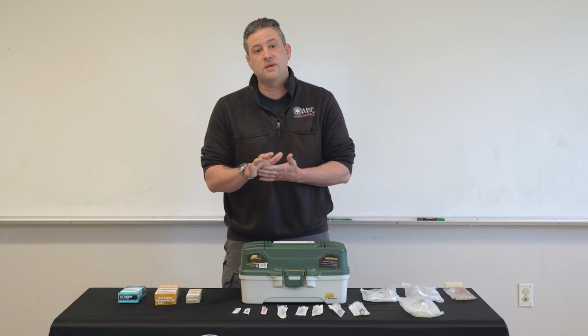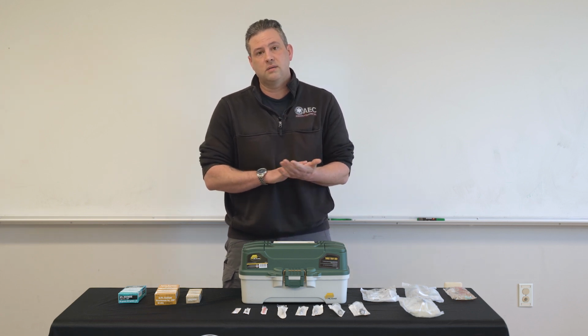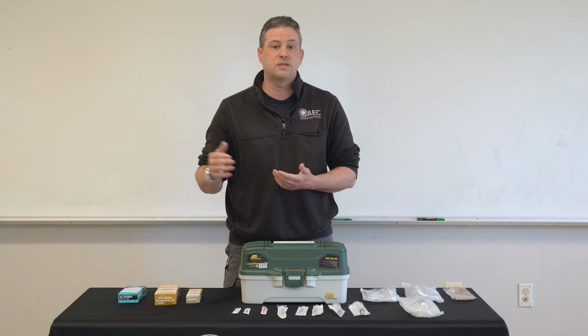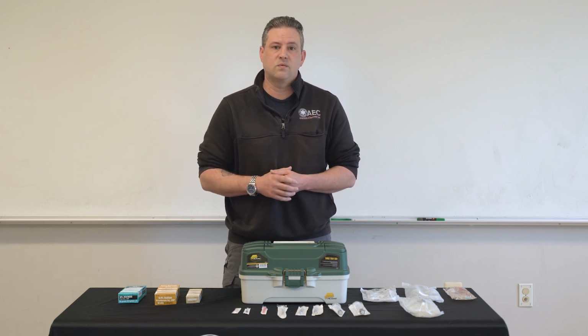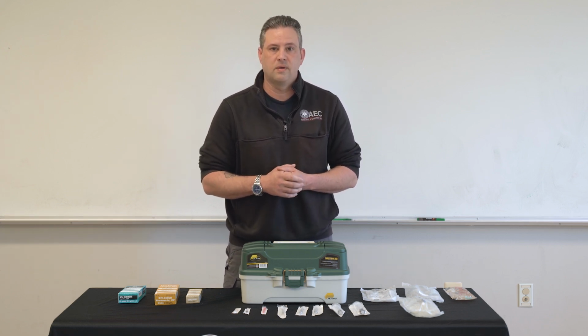The peds dose is a weight-based dose. That's going to be 0.1 milligrams per kilogram, max of the adult dose, which is 6. And then followed up, if that doesn't work, at 0.2 milligrams per kilogram with a max of 12.